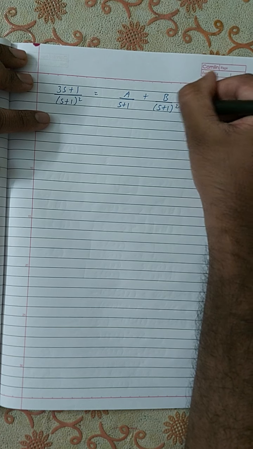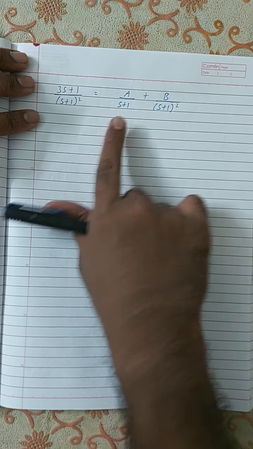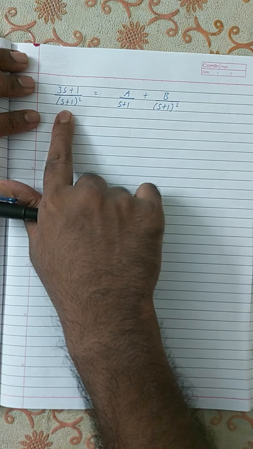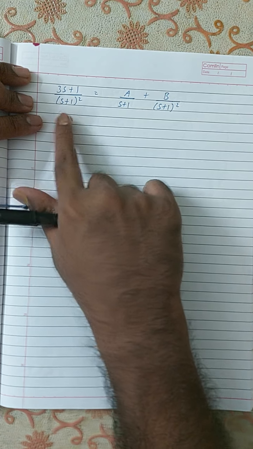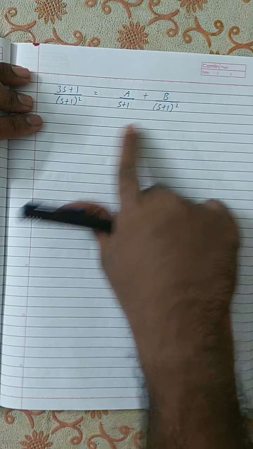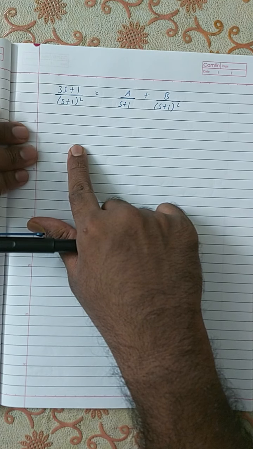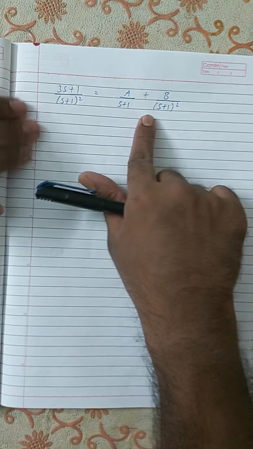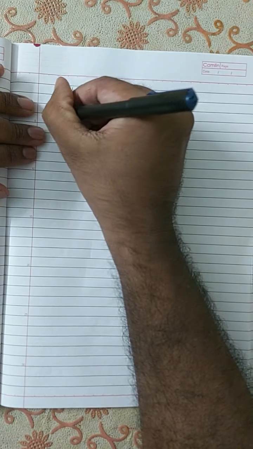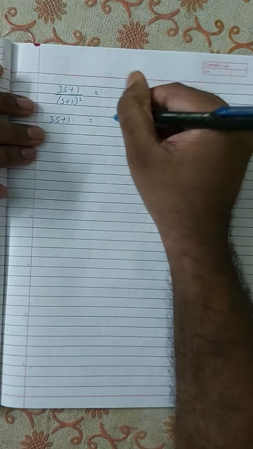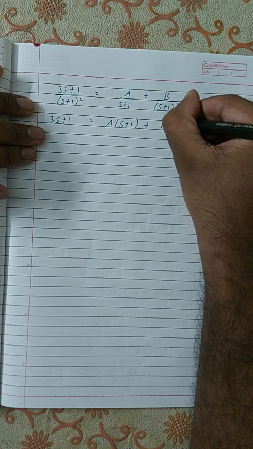This is why, if you see a repeating factor, you should repeat it that many times in the increasing order. Since there are two factors of s plus 1, you need to write this factor two times in increasing order, and then find the values of both coefficients. Now, if you look over here, you simply need to find the LCM. So you will get 3s plus 1 is equal to a into, taking the LCM, a into s plus 1 plus b.